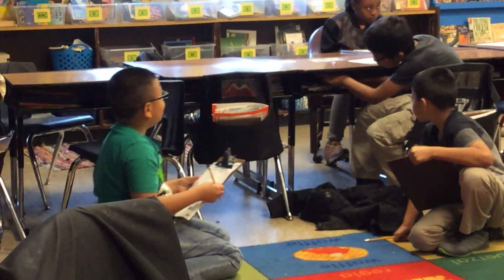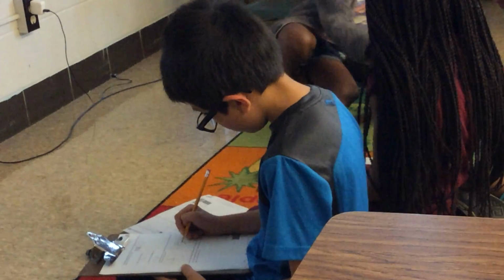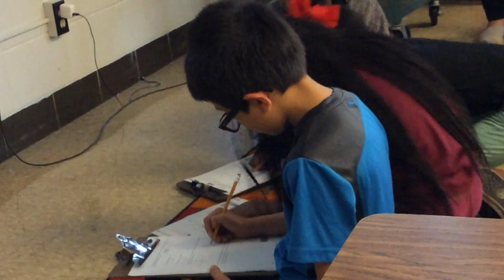You do the same thing you did with our fraction. 1 minute left on your shape. 30 seconds.